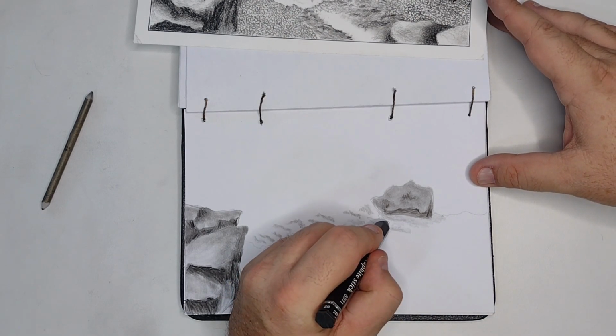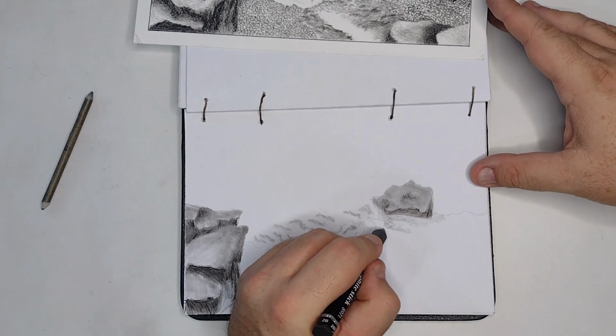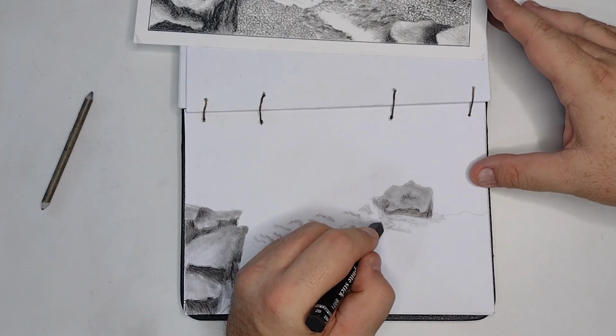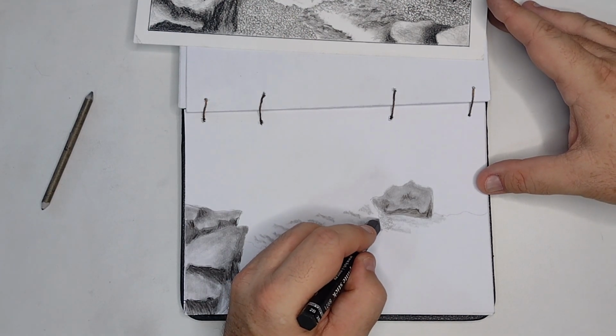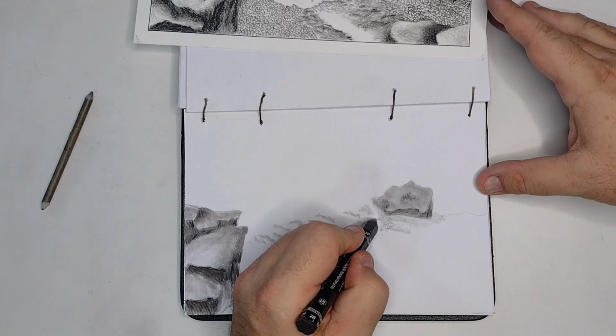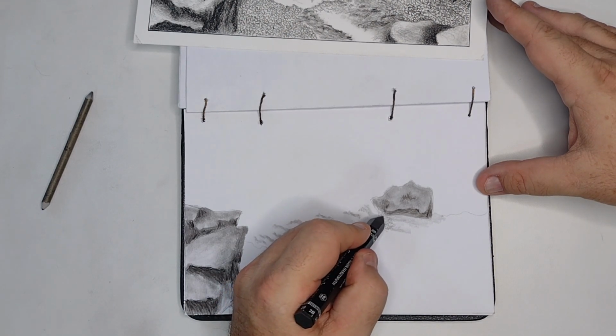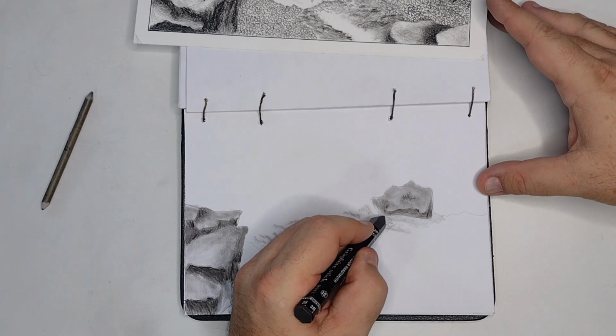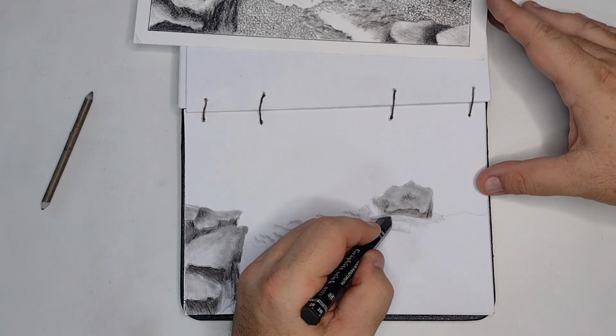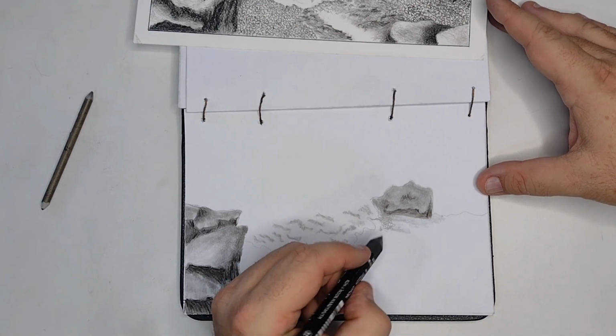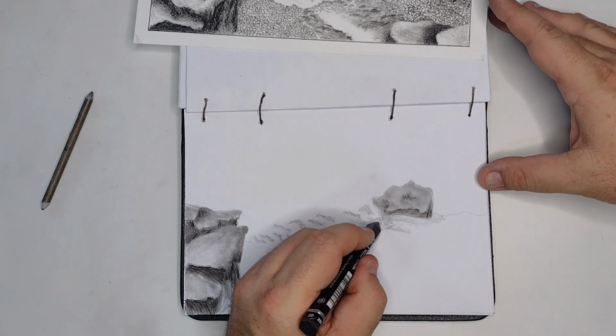For example, just to show you how you stand out the texture when you separate the white.